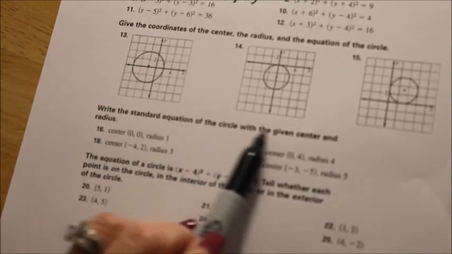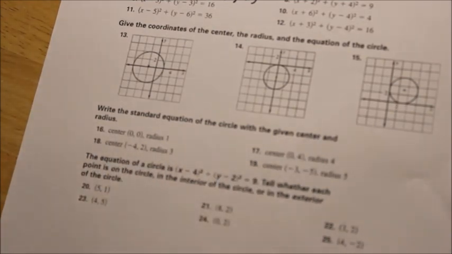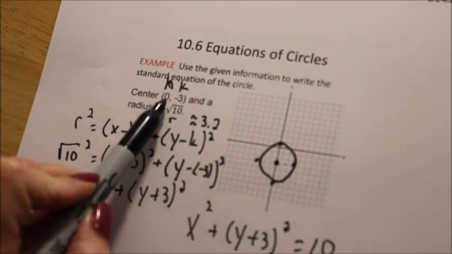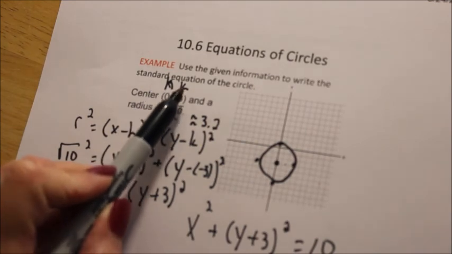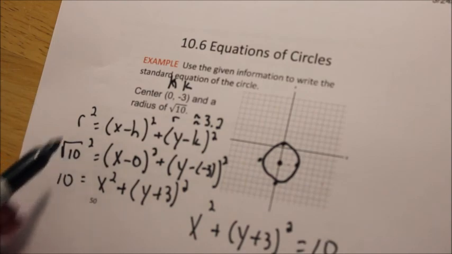This one is just writing the equation of the circle. They're telling you what the center is. They're telling you what the radius is. And so that would be a lot like this example that we did here. You know that x coordinate is your h, y coordinate is your k, and you know what your r is. And remember, you're going to be plugging that into your equation and then simplify it.